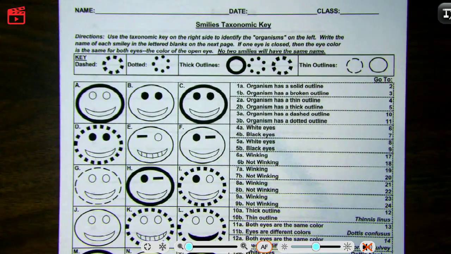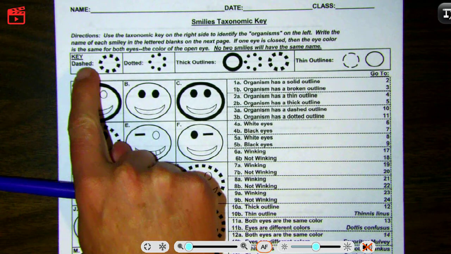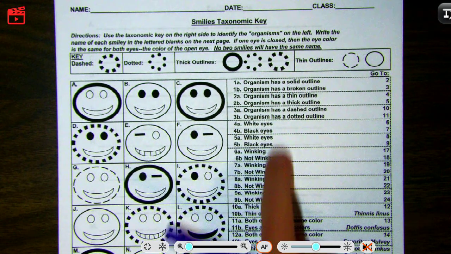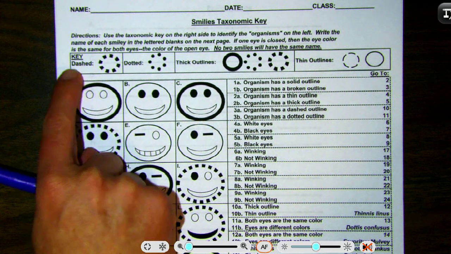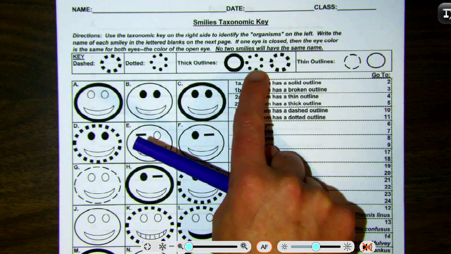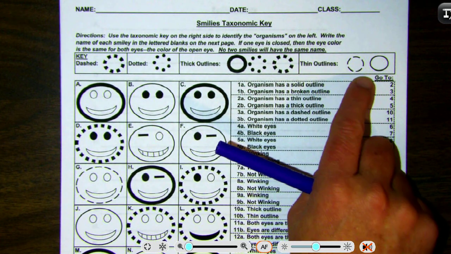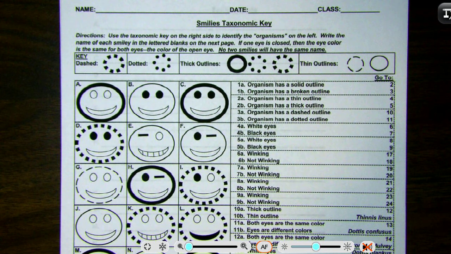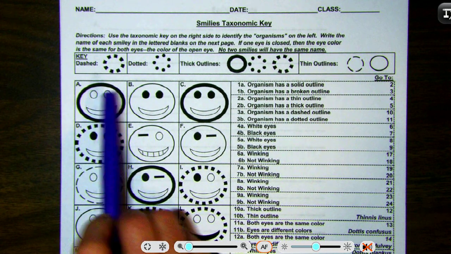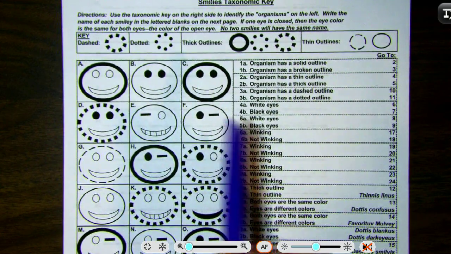We're going to go through and talk about some of these characteristics, so you make sure, even though it's up here in this key, some of us don't always look at it. So if it says it's dashed, a dashed looks like this, a dotted looks like that, dots. Thick outlines are going to be these that have those big dots and that big thick line, the big dashes. Thin outlines are going to be much thinner. And then the other characteristics that they will be describing is the colors of the eyes, whether they're white or they're black. The color of the smile, whether they're black or white.